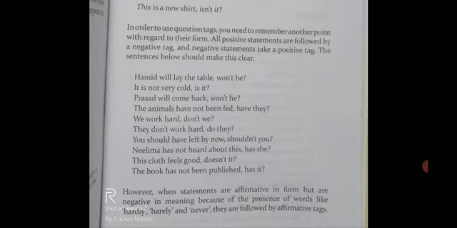The animals have not been fed, have they? We work hard, don't we? They don't work hard, do they? You should have left by now, shouldn't you?